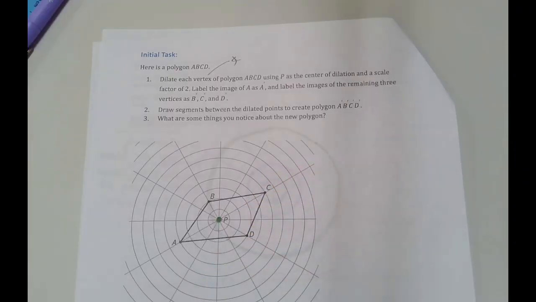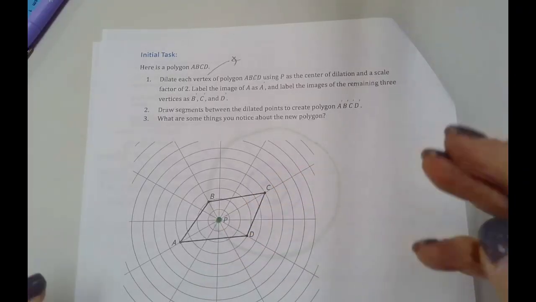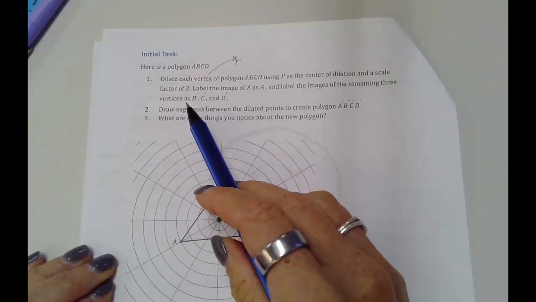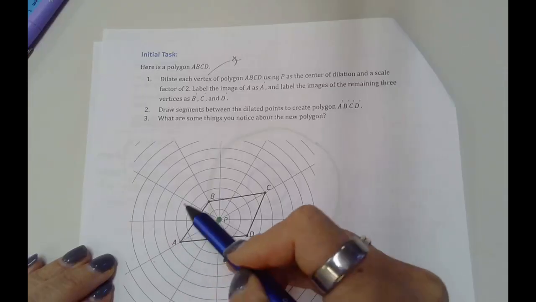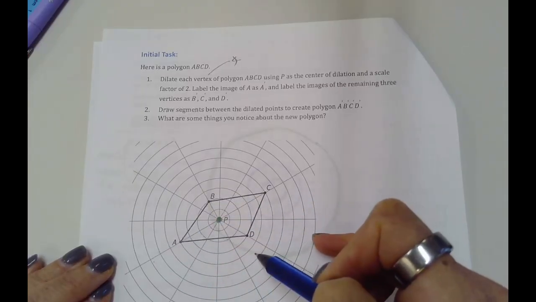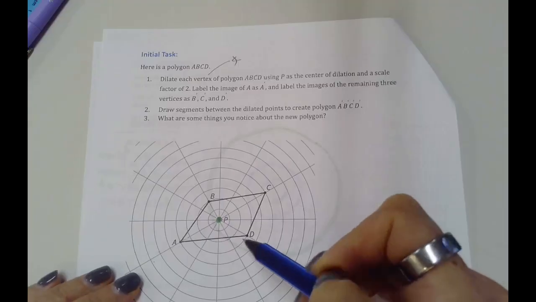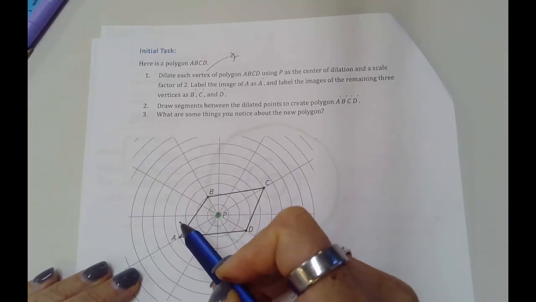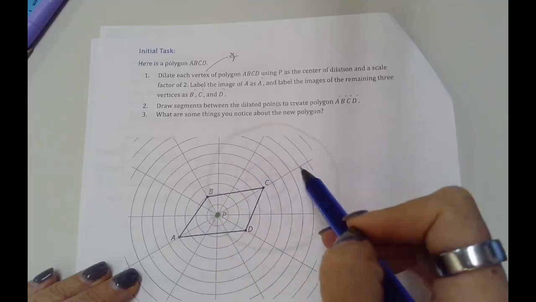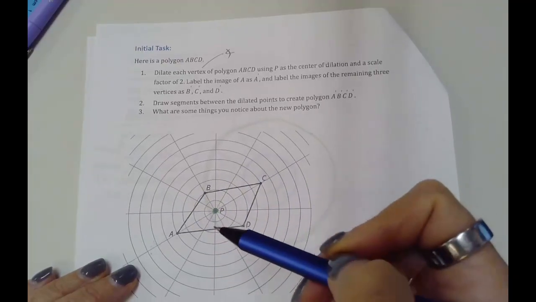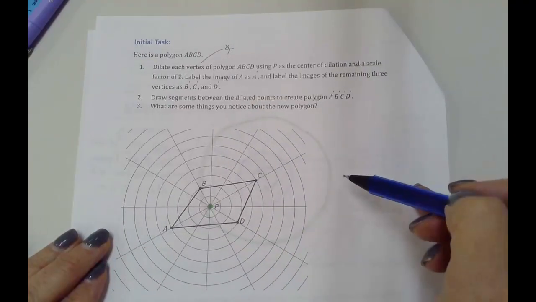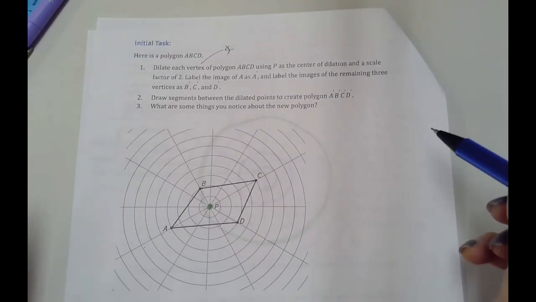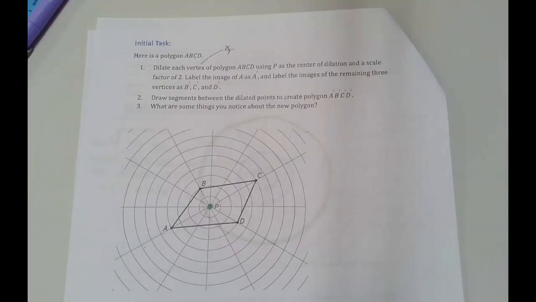We can highlight it if we want. Okay. And we're going to scale it up first at a factor of 2, and we're going to label our new image A prime, B prime, C prime, D prime for the vertices. Afterwards, after you've put the points, you're going to draw segments, connect the dots to make a new polygon. Then I want you to list what are some things that you notice about your new polygon. You can do that for about 5 minutes. I'm going to pause the video and do it and see if you guys got the same thing as me.